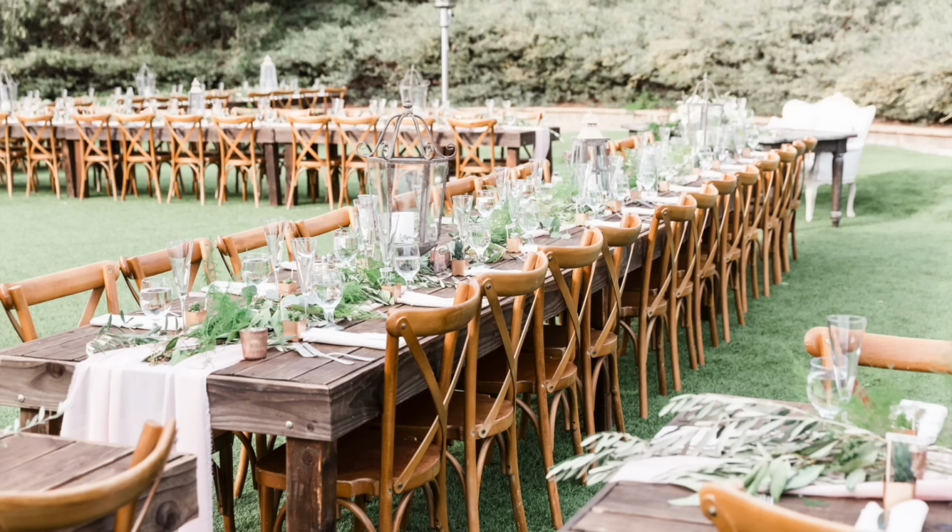And then they had a number of little copper votive candles. You can see at the beginning of the table that little copper vase type thing. That's a votive candle, so a tiny little candle goes in the bottom of that little cup. That is pretty much all that they did for their tablescapes. Kept it pretty simple and pretty affordable.